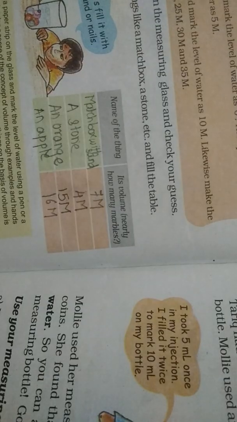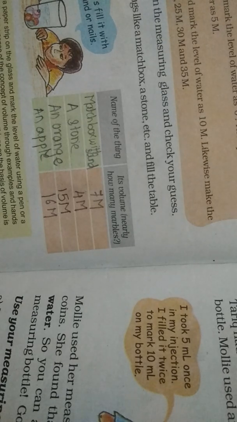Now children, similarly a stone is 4 marbles and an orange, its volume is nearly 15 marbles, and an apple, its volume is nearly 16 marbles. Okay children, we will stop here.